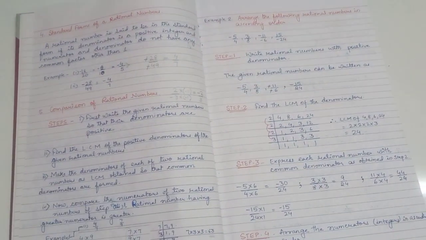So coming to the next topic, that is standard form of a rational number. A rational number is said to be in standard form if its denominator is a positive integer and numerator and denominator do not have any common factor other than 1. Now you can see friends, it's a very easy topic. You must have read like simplest form, lowest form and standard form.